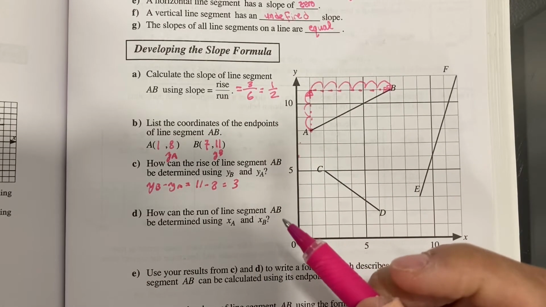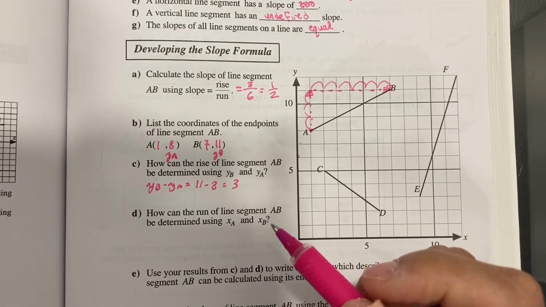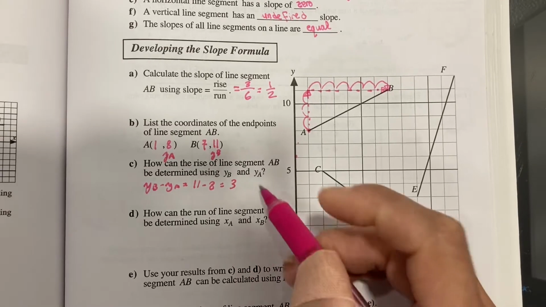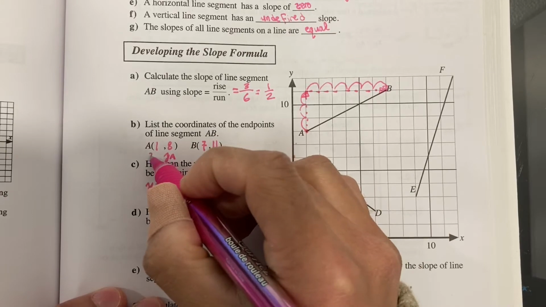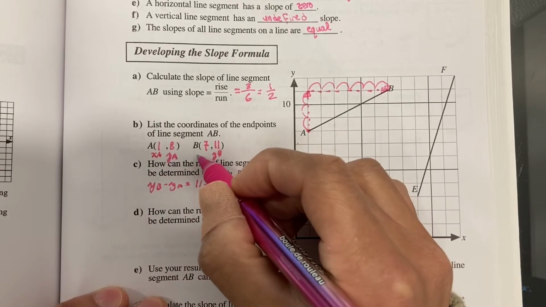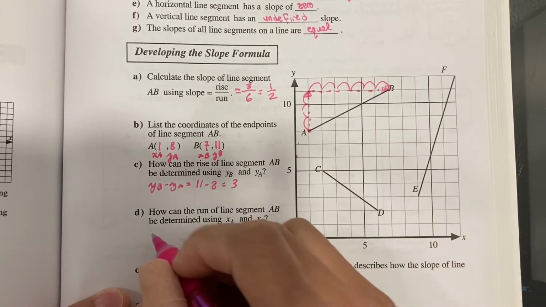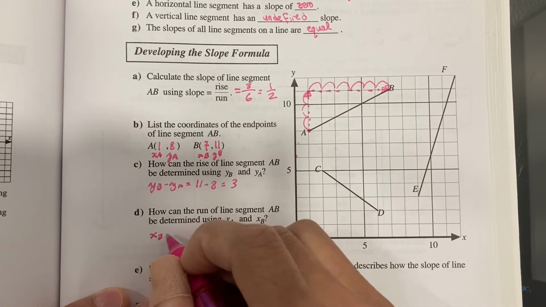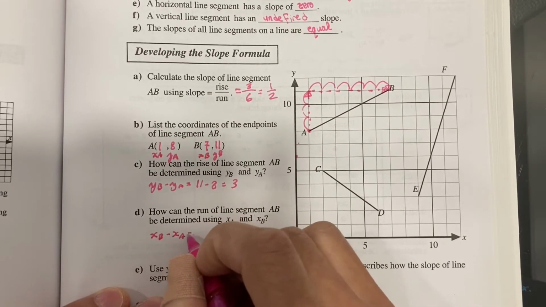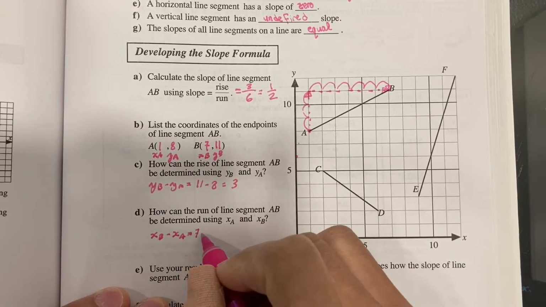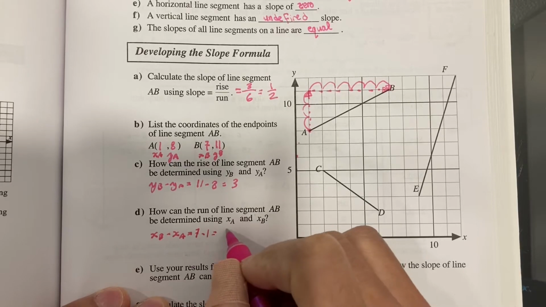And we could do the same thing for the x values on our line segment. So for xA and xB, where I had xA equal to 1 and xB equal to 7, xB minus xA is equal to 7 minus 1, which is equal to 6.